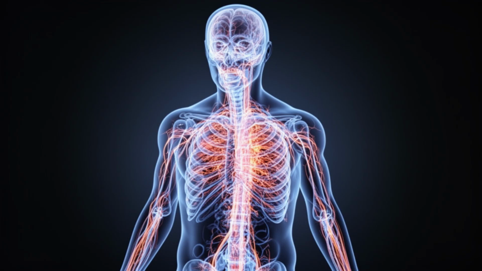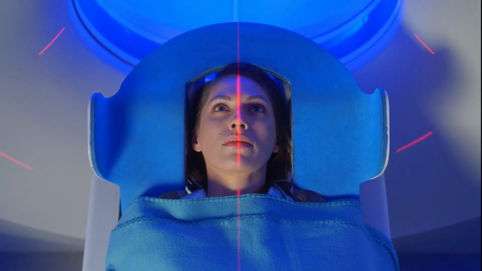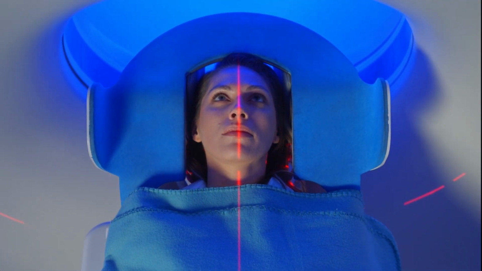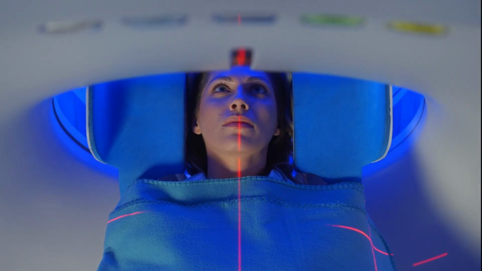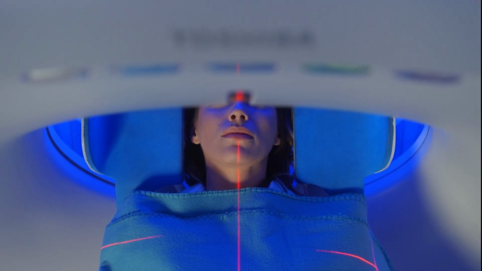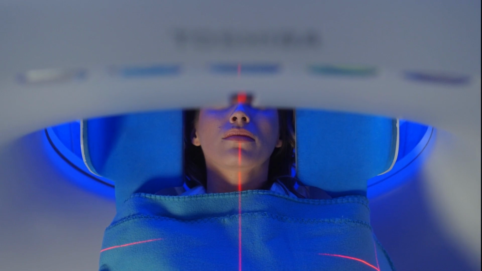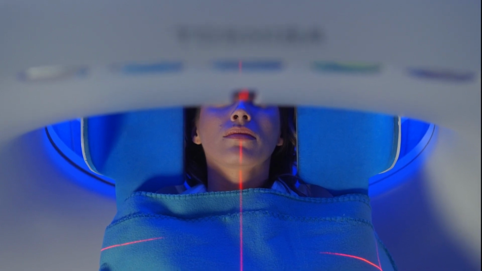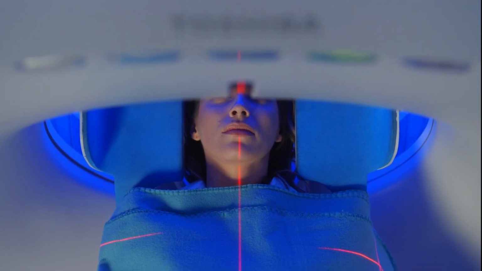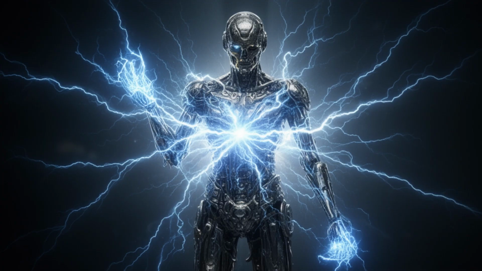Even inside our own bodies, electrical impulses regulate heartbeat rhythms, muscle contractions, and neural communication, meaning life itself depends on controlled electrical activity. Medical devices like pacemakers, MRI machines, and brain stimulators work precisely because scientists understand how electricity interacts with biological systems, further proving that electricity bridges the gap between technology and life.